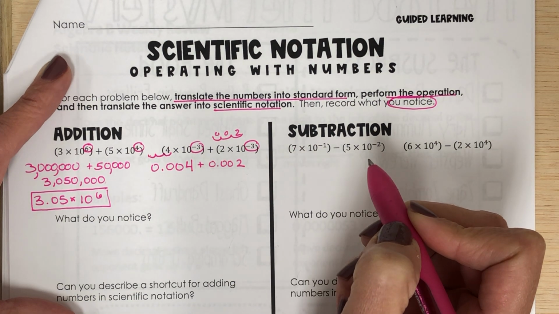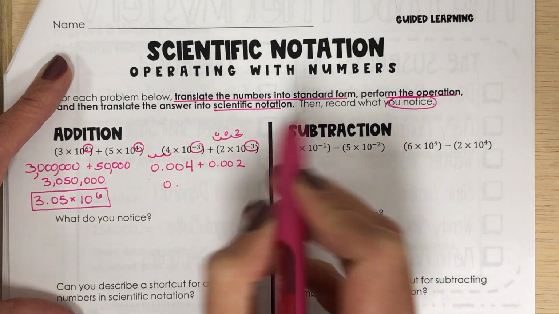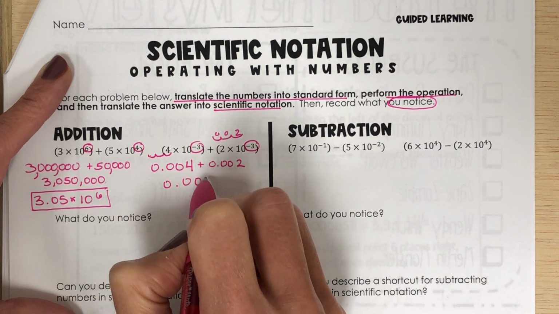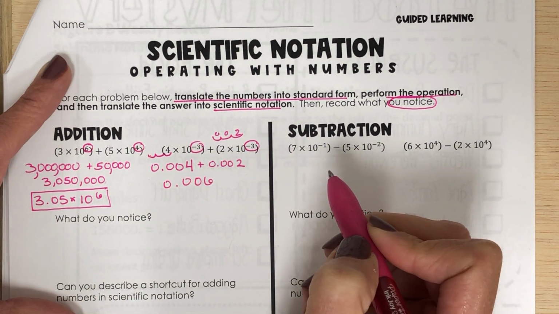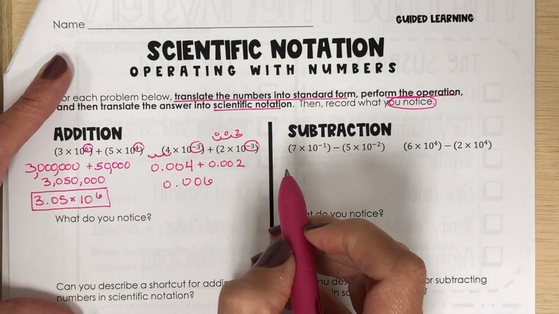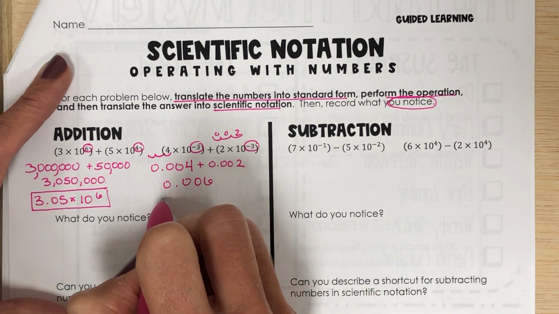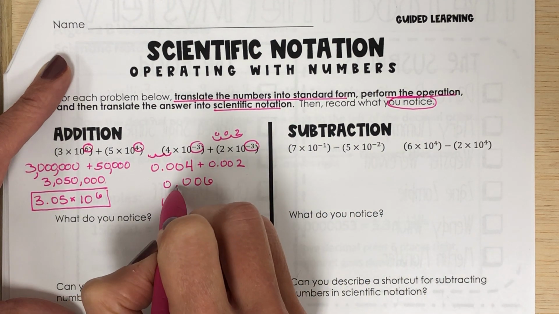Okay, and so then when I add them, that just becomes 0.006. Now let's go ahead and rewrite that back in scientific notation.